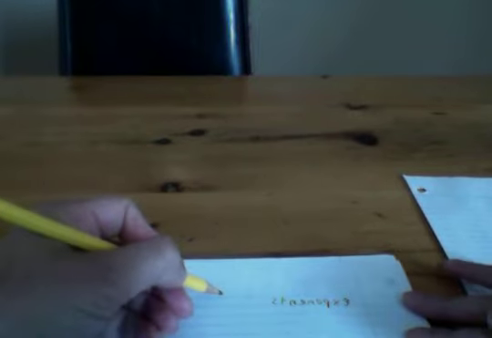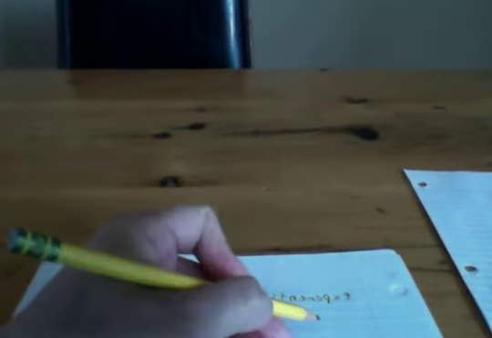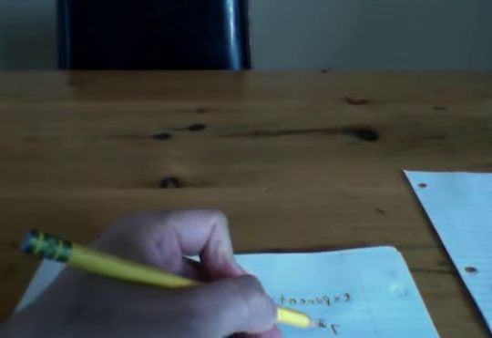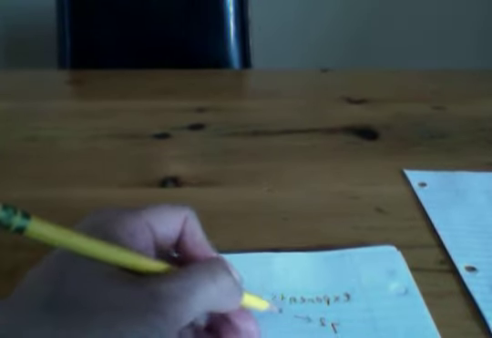Alright, exponents. First, let's ask ourselves, what is an exponent? When you have, let's say, 7 to the second power, this upper right-hand corner number is called an exponent.